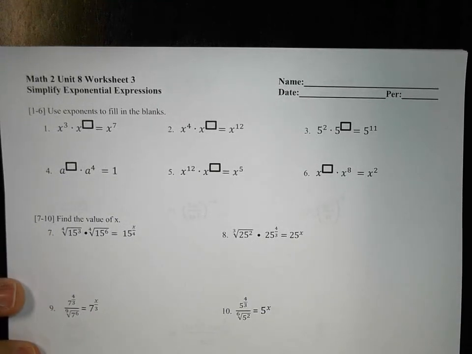All right, this is Math 2, Unit 8, Worksheet 3, Simplifying Exponential Expressions. Your assignment was to do all of the evens, so let's get started.